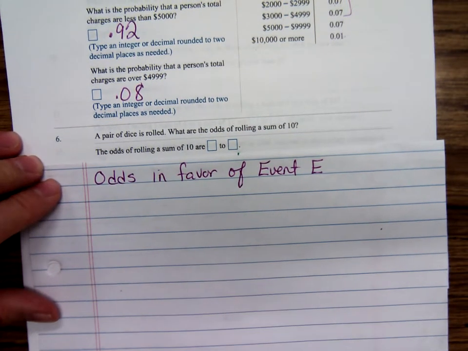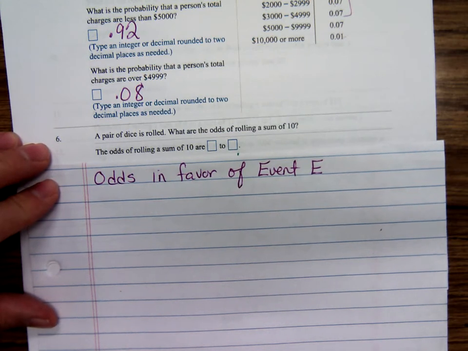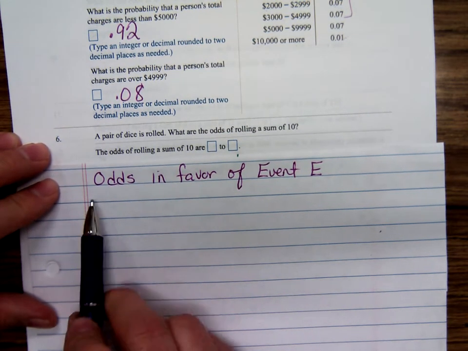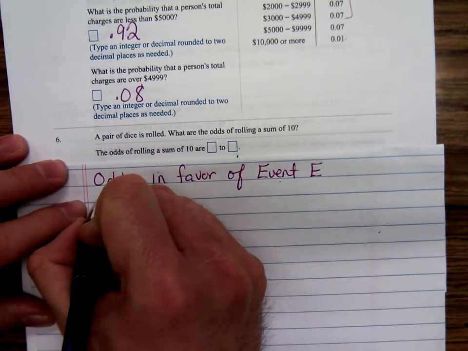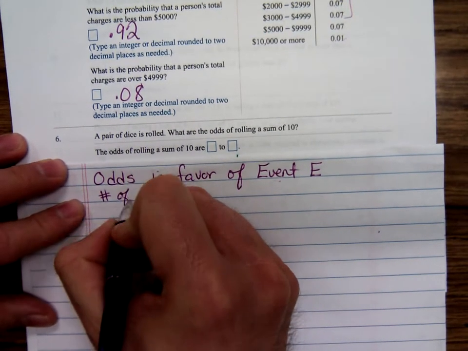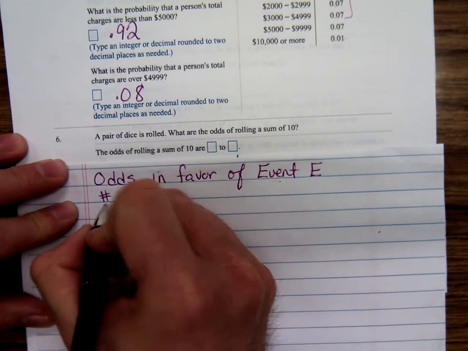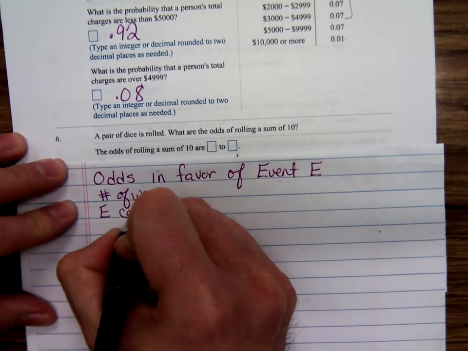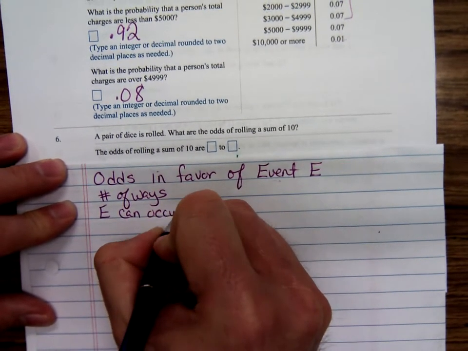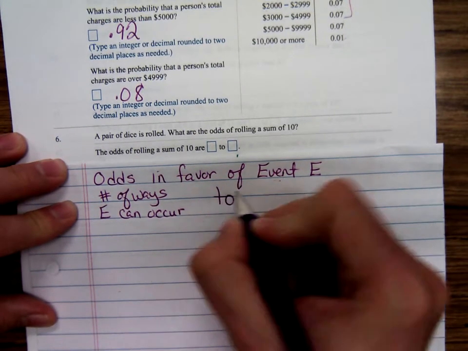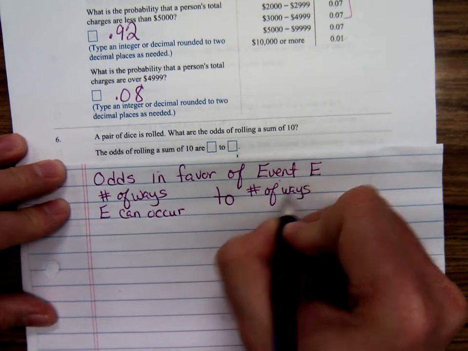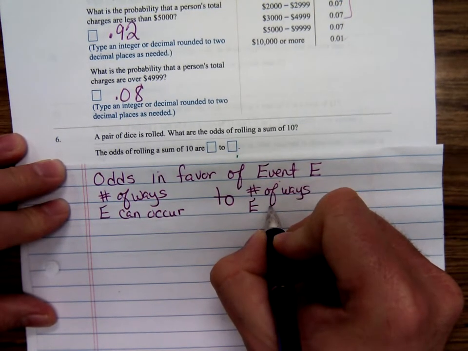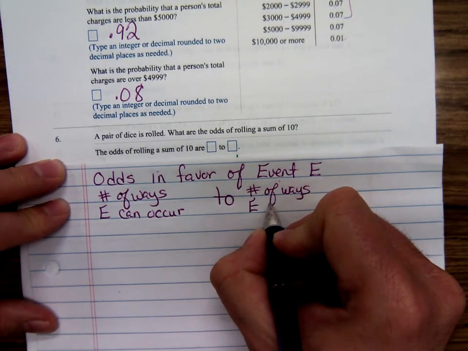Or maybe Lucky Lou is going to win the horse race or something. The odds in favor of event E, formally defined, it's the number of ways E can occur to the number of ways E cannot occur.